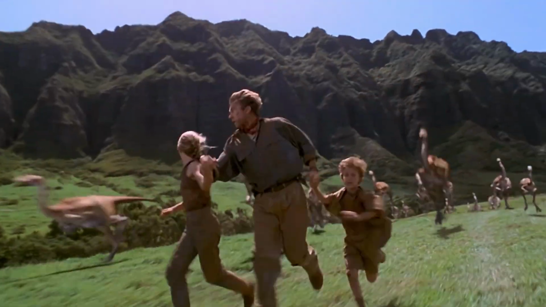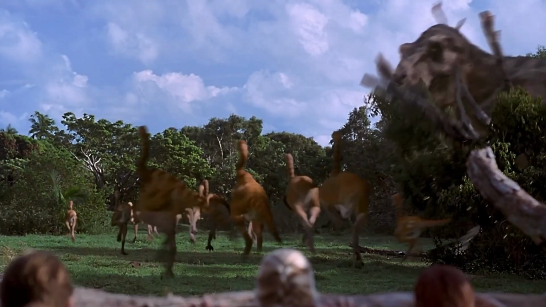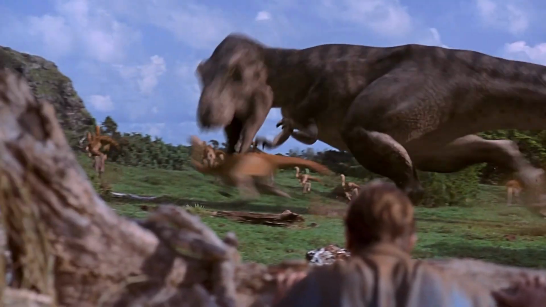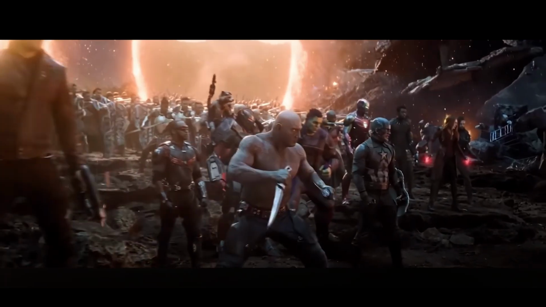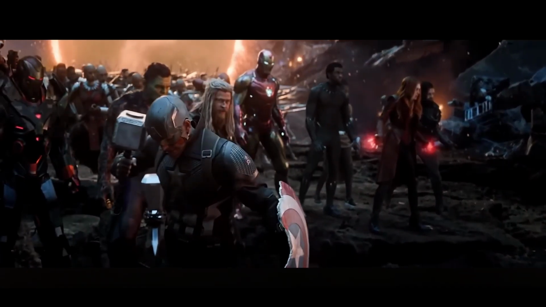Jurassic Park is the movie that changed visual effects forever. Every digital creature you've ever seen since, every Gollum, every Na'vi, every Marvel anything, it can trace part of its DNA back to this movie.